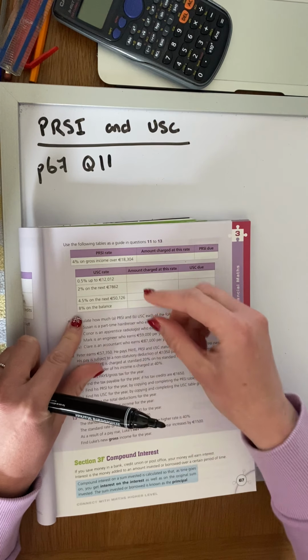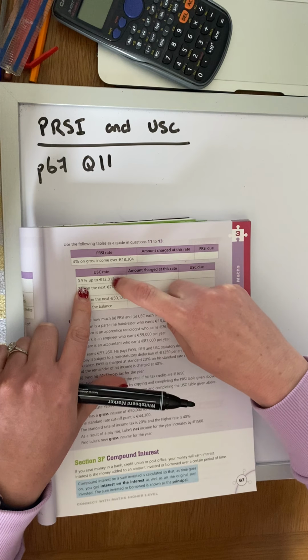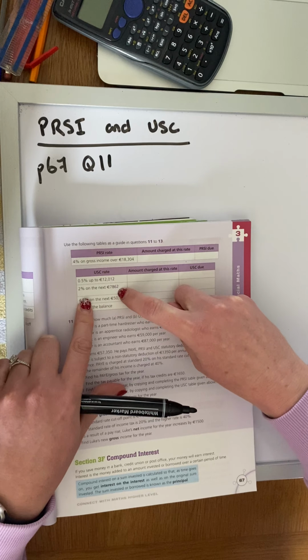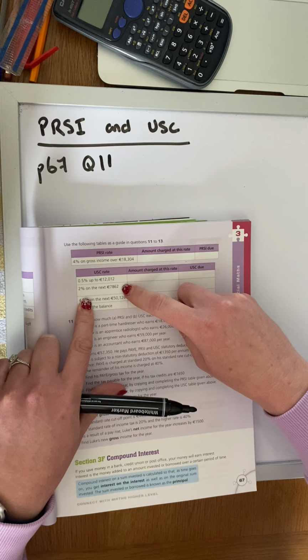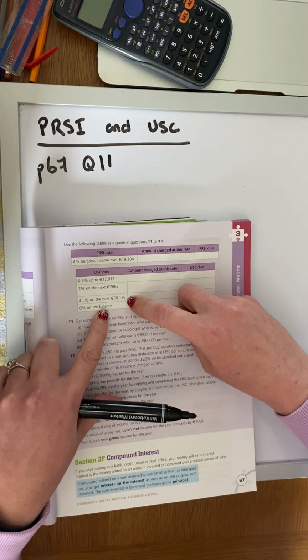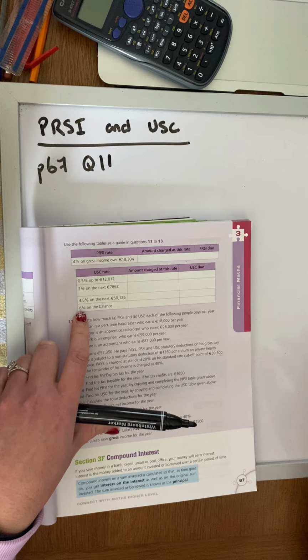On the USC, there are 4 bands. You pay 0.5% on any income up to €12,012, 2% on the next 7,862, 4.5% on the next 50,126, and if you earn more than those three amounts combined, you pay 8% on anything over and above that.